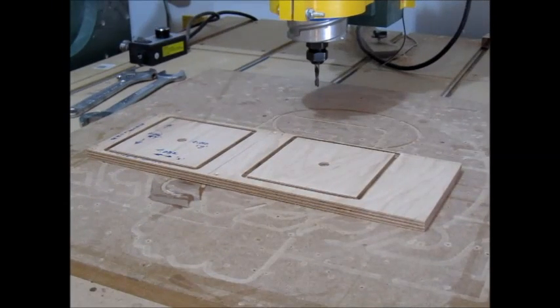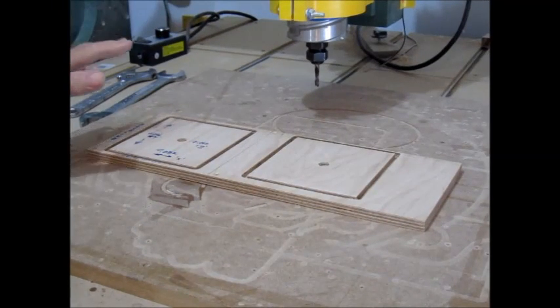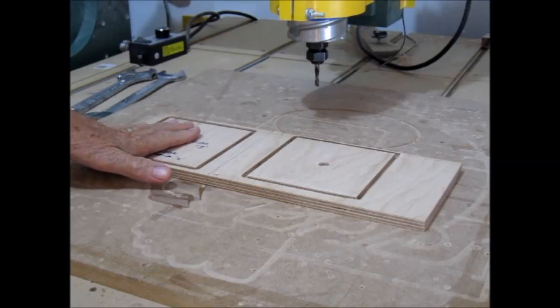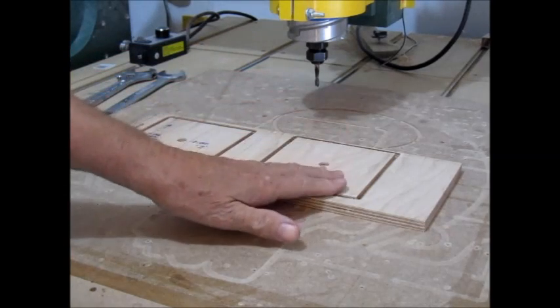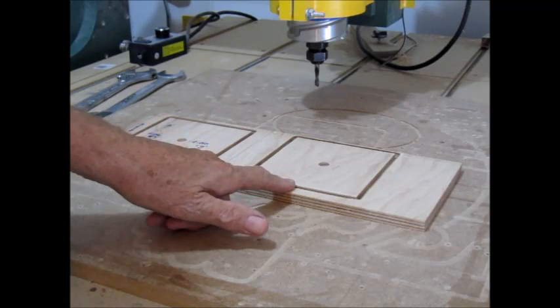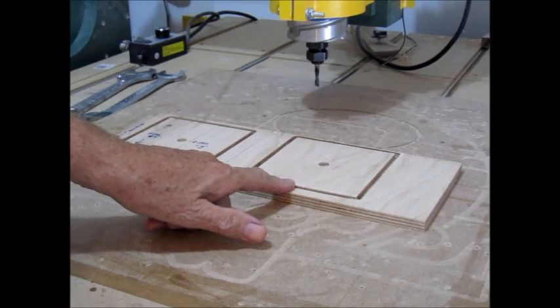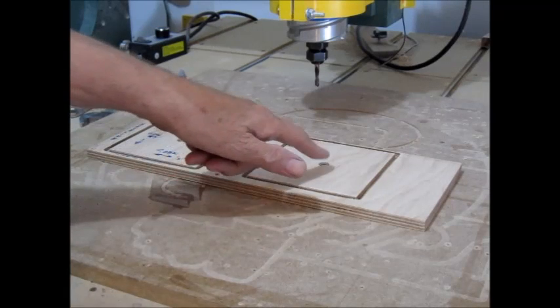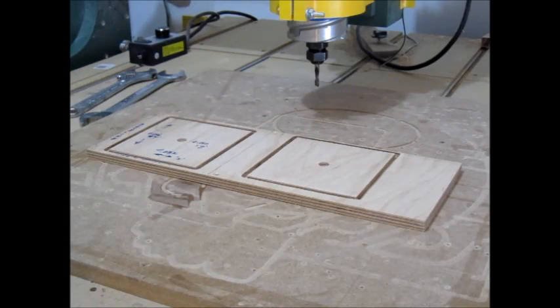So, all right. Well, here we are. We have the original test file, the adjusted test file. This one was adjusted 32 thousandths in the X direction, 16 thousandths in the Y, and 10 thousandths in the Z. So let's check it out and see where it's really at.